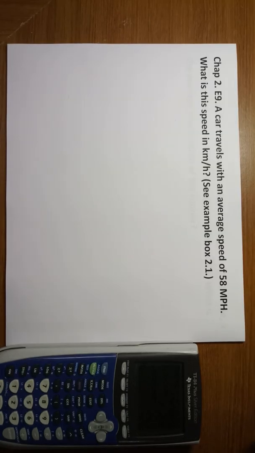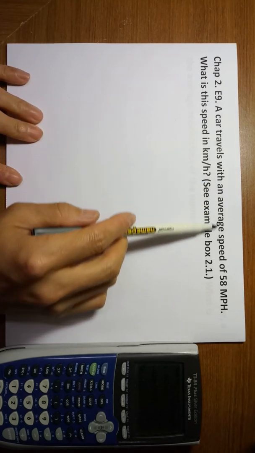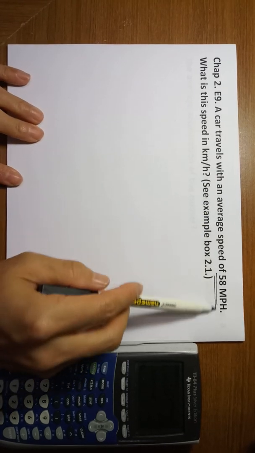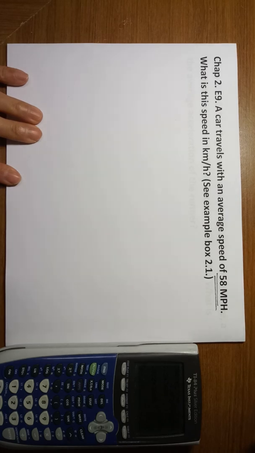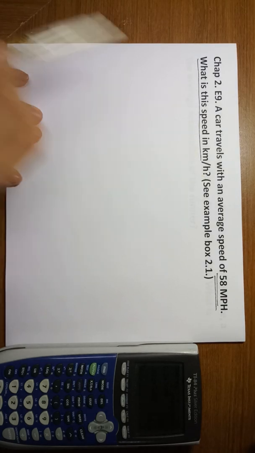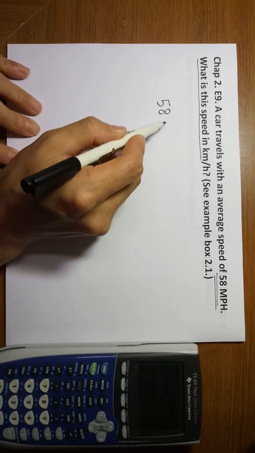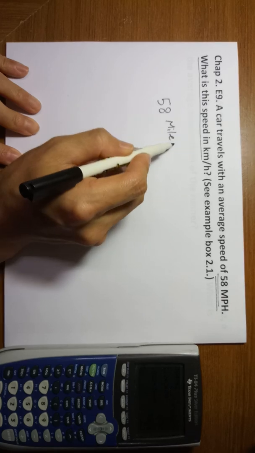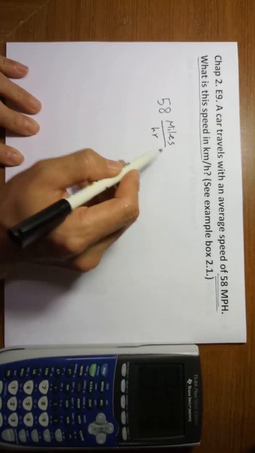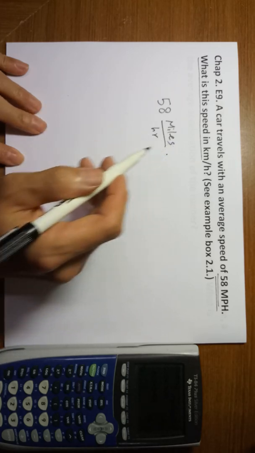Okay, the next question: a car travels with an average speed of 58 miles per hour. What is the speed in kilometers per hour? Okay, 58 miles per hour, change to kilometers per hour.